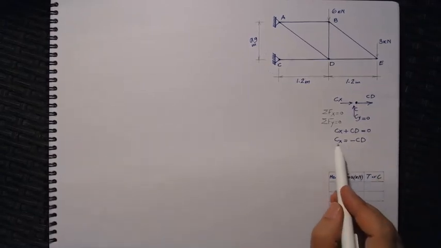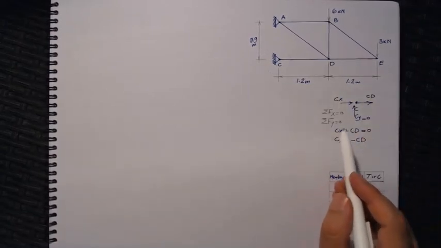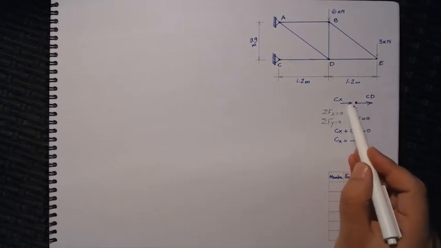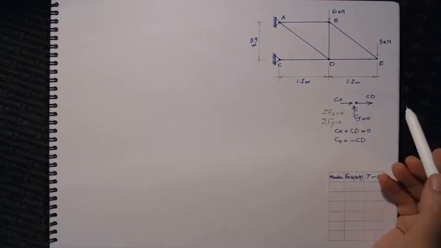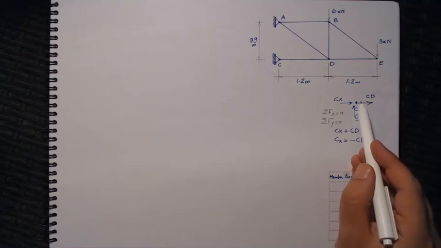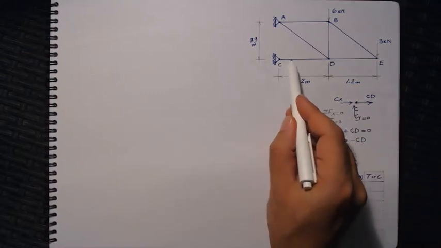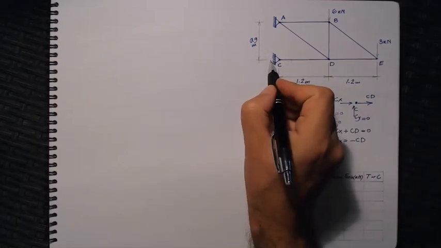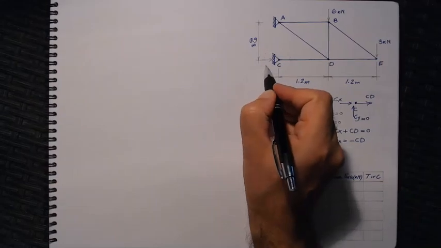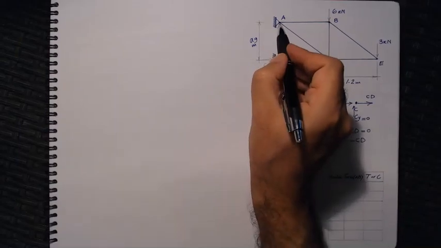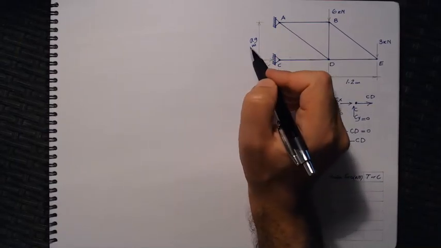So what I want you to understand here is when there is a link member, just one force connected to a pin, this will make things very easy, and this provides a reaction in the same direction as the link member. So there will be a reaction here, and we will call it CX.